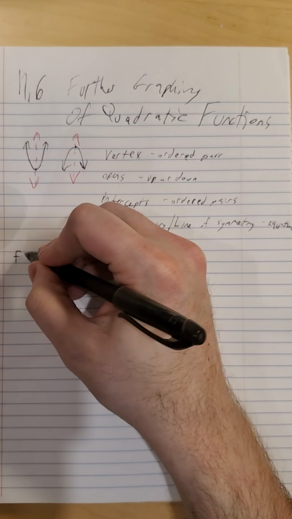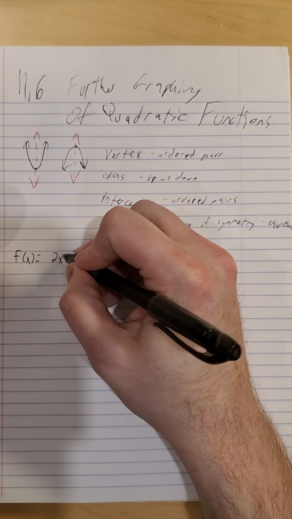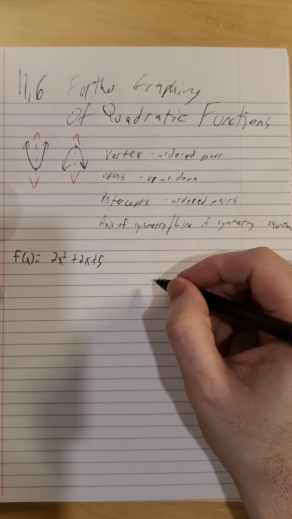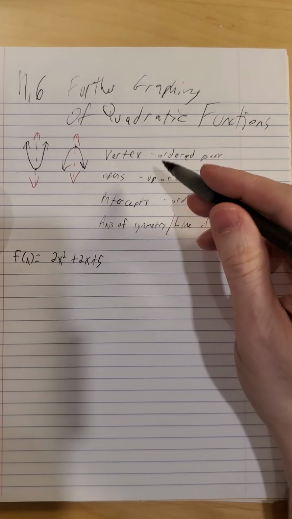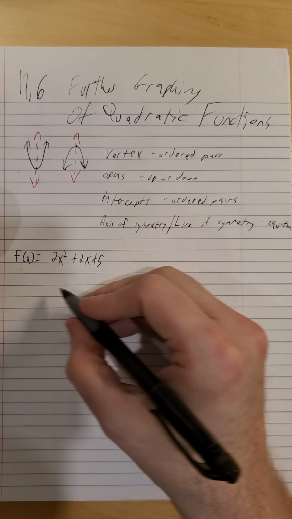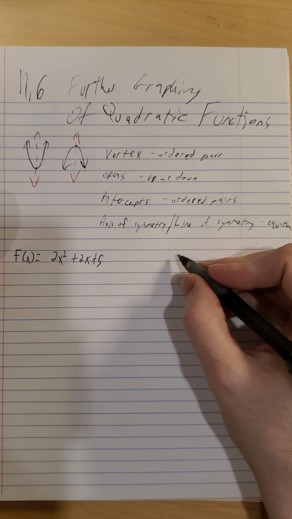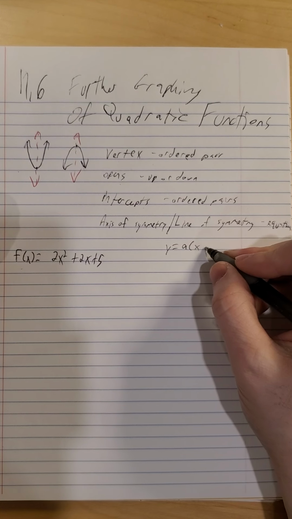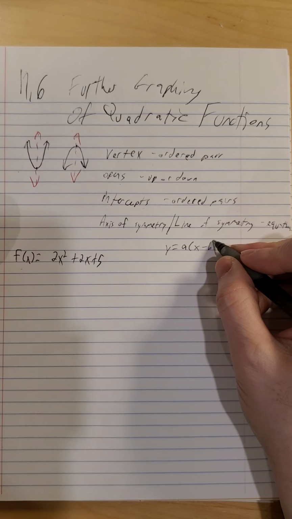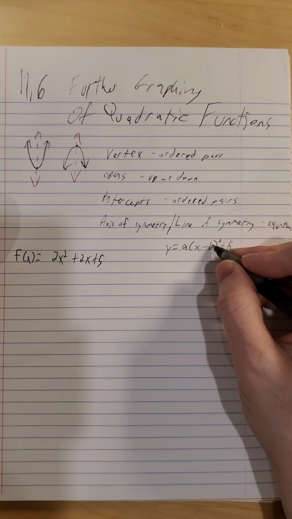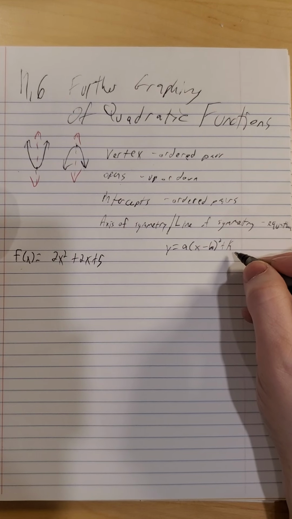Okay, so our first problem that we get to play with, f of x is going to be 2x squared plus 2x plus 5. So it's going to ask us for all of this and sketch the graph. To start with, we're not in the nice, easy to read format that we were last time. All the ones in 11.5 had the basic format: y is a times (x minus some constant) quantity squared plus k.